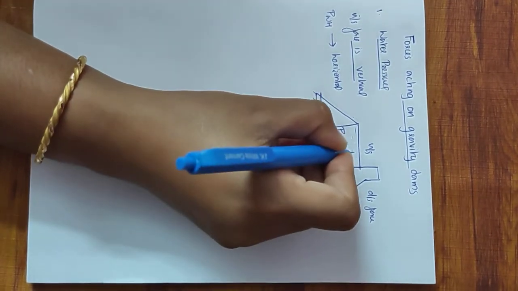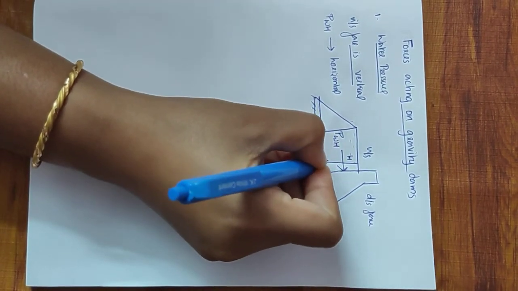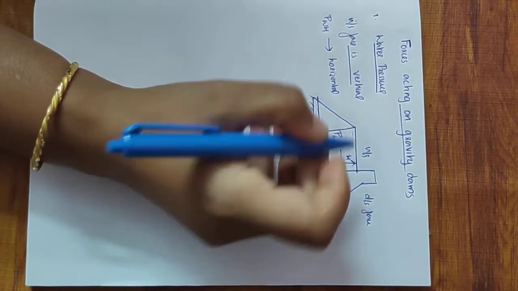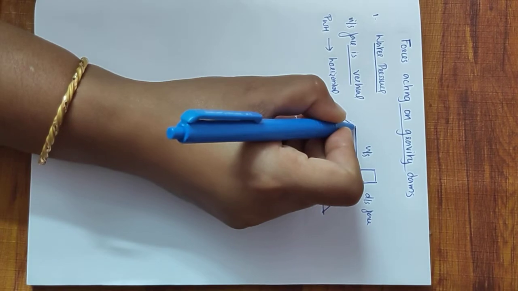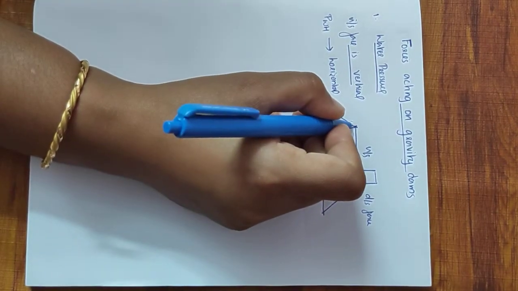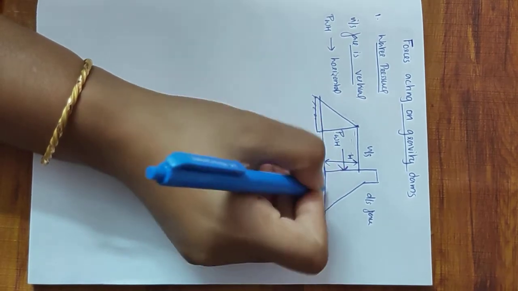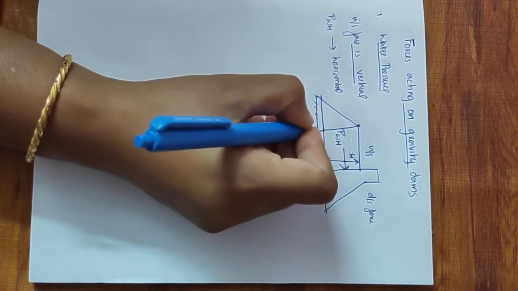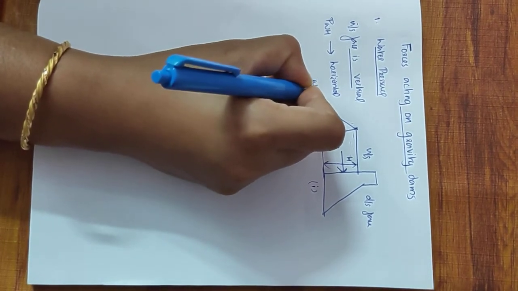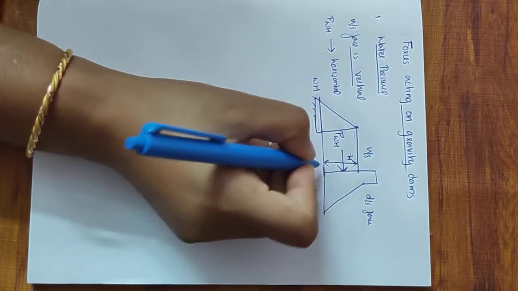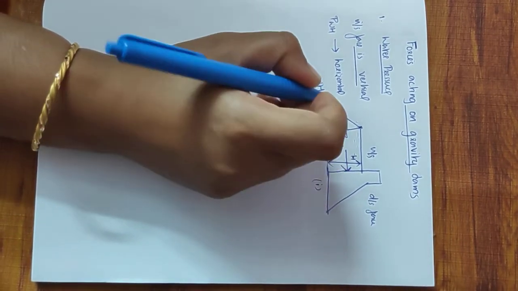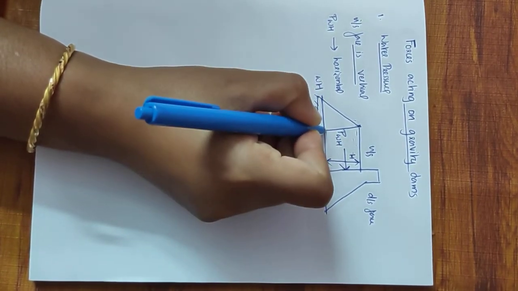Okay, if this is the depth of water represented by capital H, the intensity of the water pressure varies triangularly. Intensity of water pressure will be 0 at the surface and the intensity of water pressure will be maximum at the base of the dam, and it will be equal to W into capital H. Capital H is the height of the dam and W is the specific weight of the water. So this is the intensity of water pressure at the bottom.